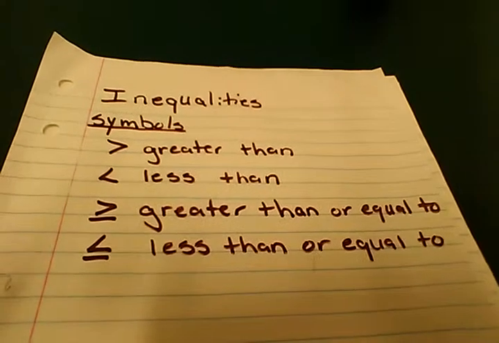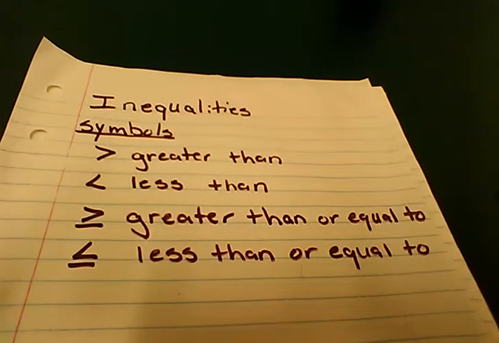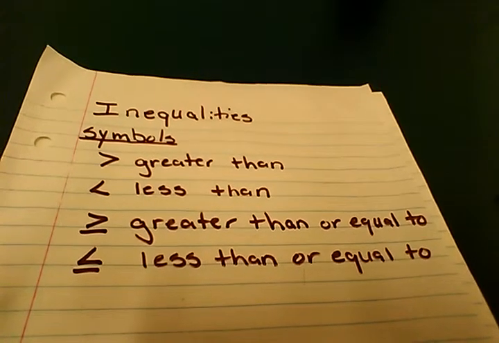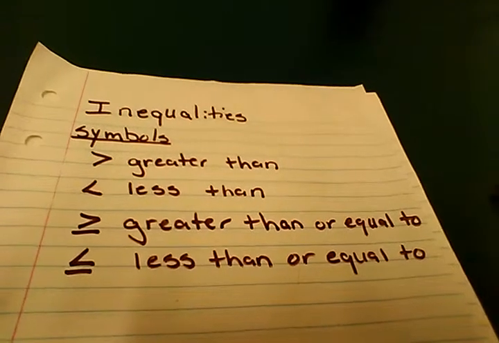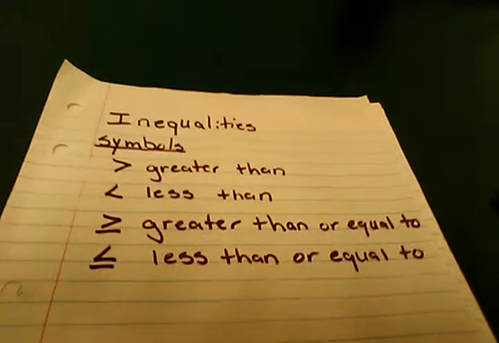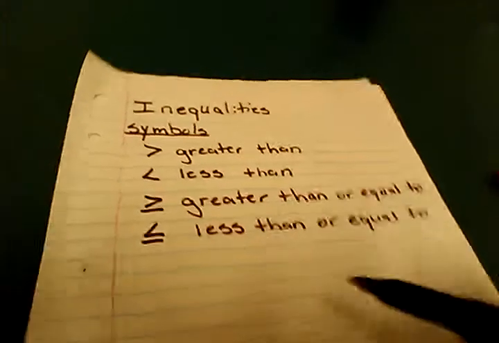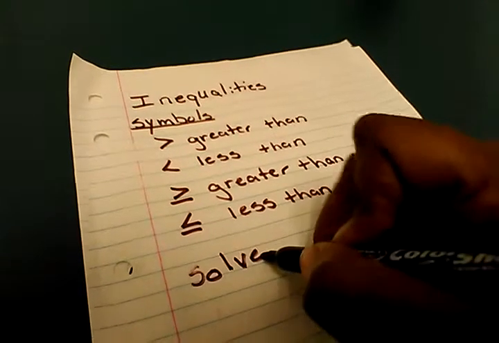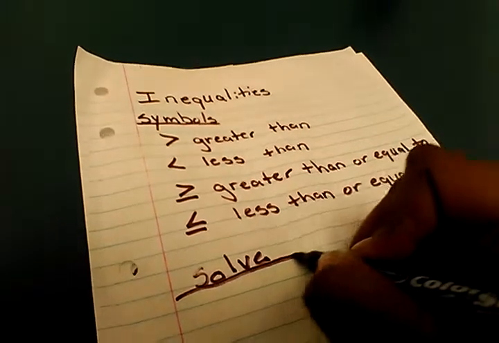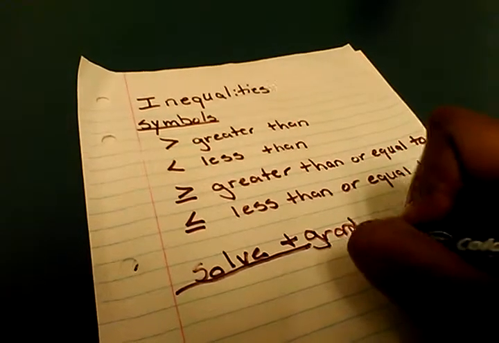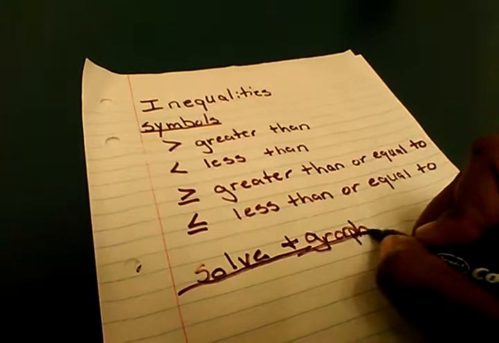So we want to look at inequalities in three ways. We're going to look at being able to solve inequalities, being able to graph inequalities, and being able to take a word problem and write an inequality and/or solve it from a word problem. So first, let's look at the first concept, which is to simply be able to solve inequalities. Actually, we can put solving and graphing together. So let's put them together. Let's be able to solve and graph, and we'll talk about what graphing an inequality is all about.